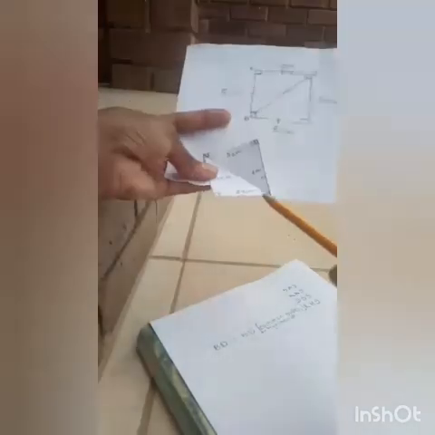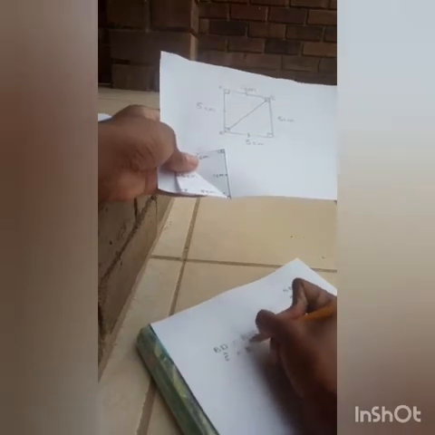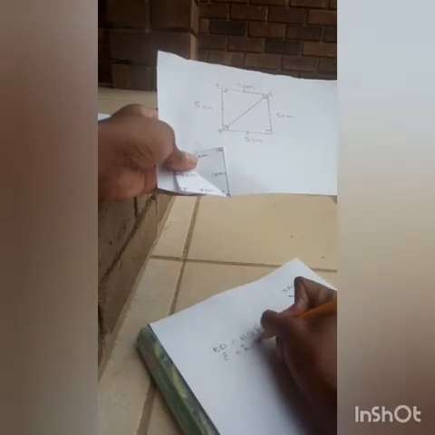Even on the square that we have cut out, there is a right angle at C, and angle A is a right angle. This is another thing that makes them congruent because the two angles are equal. So we have angle C equals angle A because both equal 90 degrees.